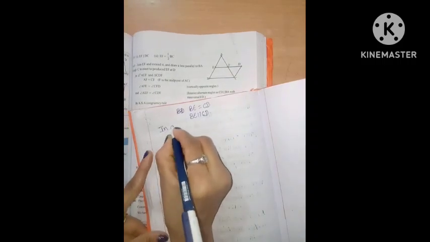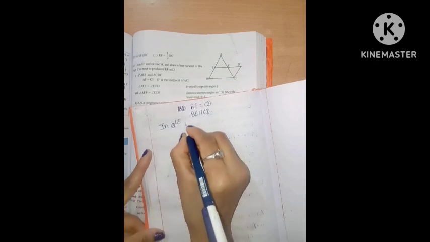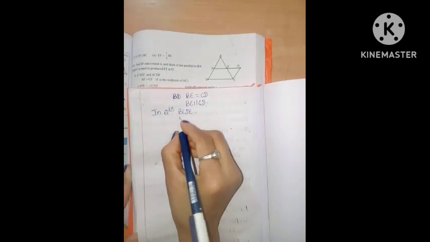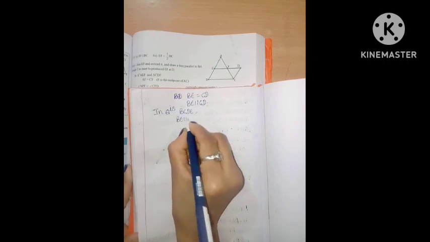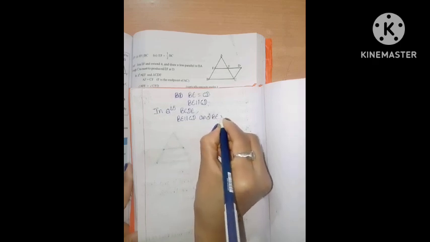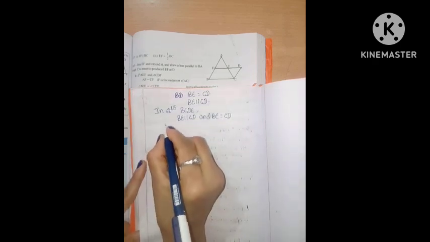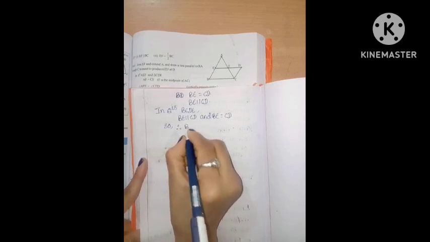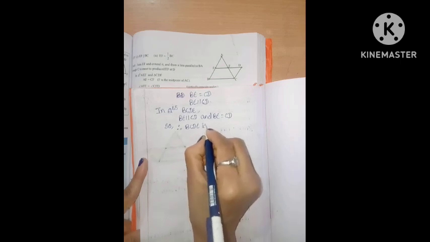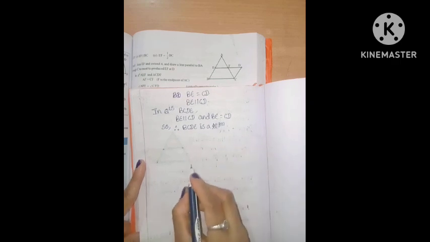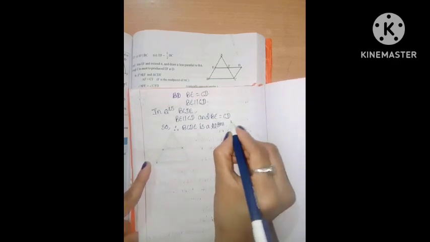In quadrilateral BCDE, BE is parallel to CD and BE is equal to CD. Therefore, BCDE is a parallelogram. Why is it a parallelogram? Because one pair of opposite sides is equal and parallel.